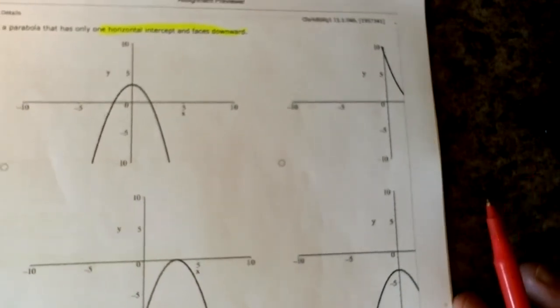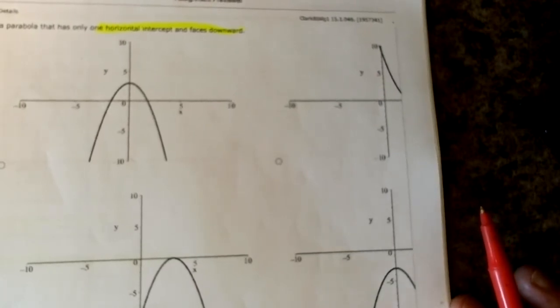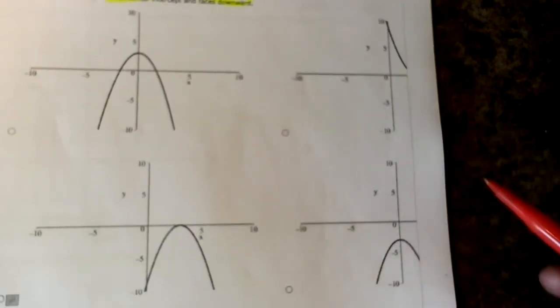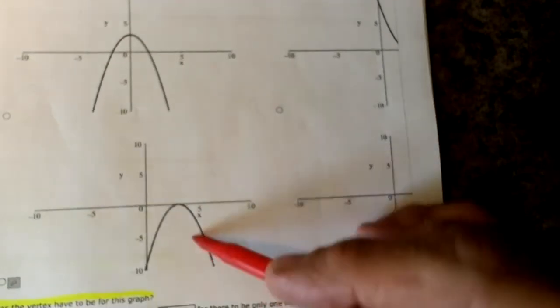They're saying that here, which of this parabola, well, you don't see the picture of the other one, which one has only one horizontal intercept? This one or that?